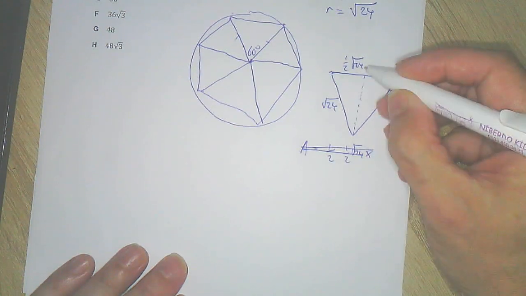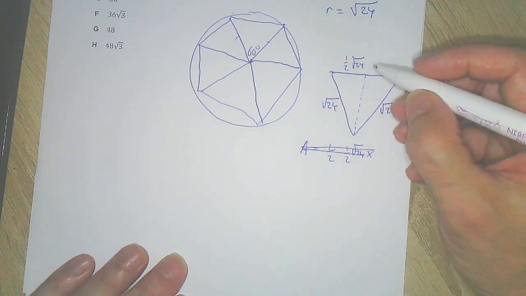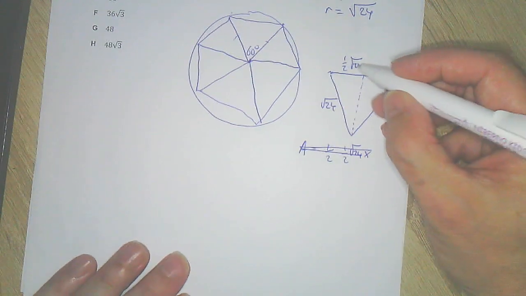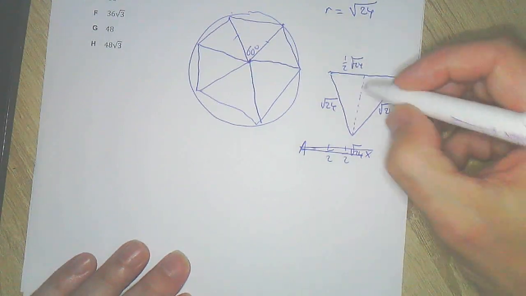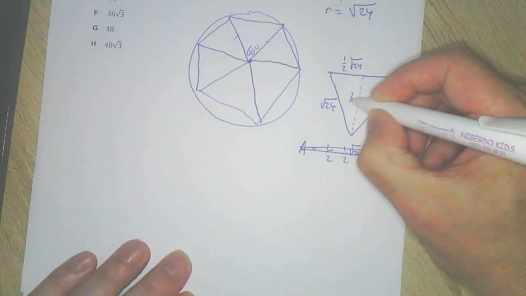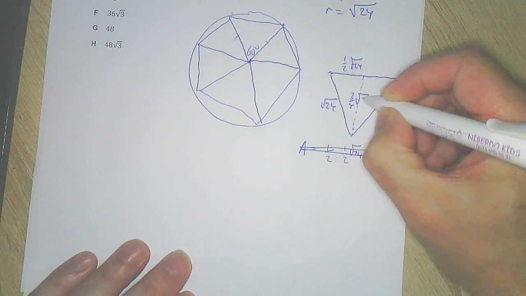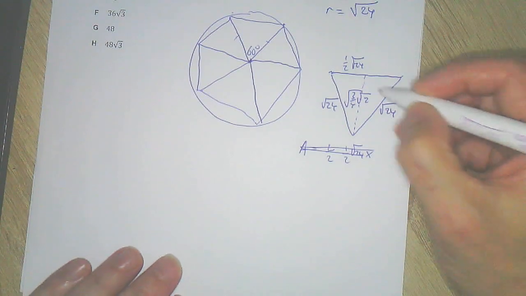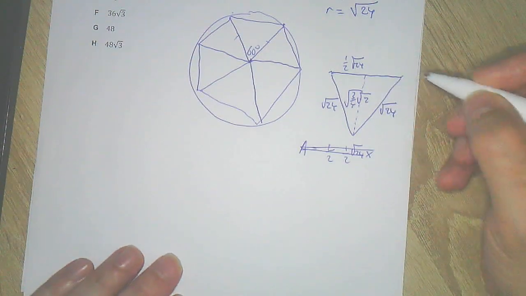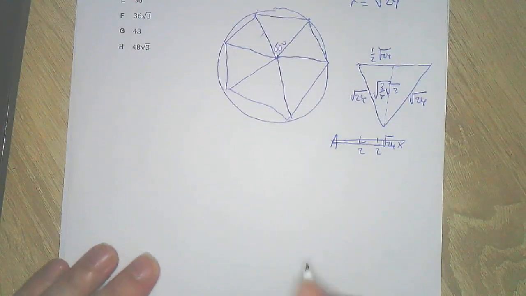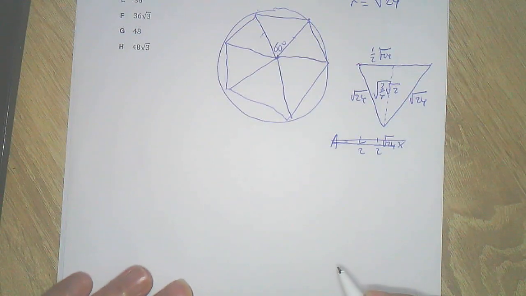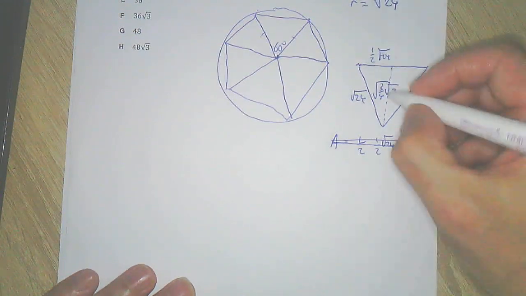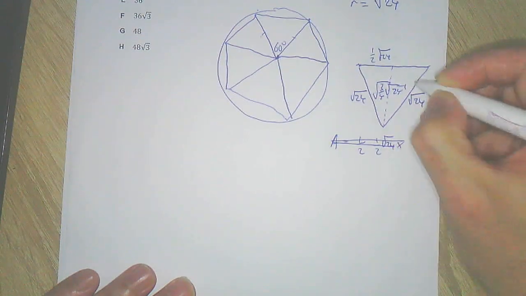So this is 24 minus a quarter of 24. So this is 3/4 of 24. It's the square root of that as well. So the height here is root 3 over 2 times root 24. So this is actually going to be root 3, this is root 24.